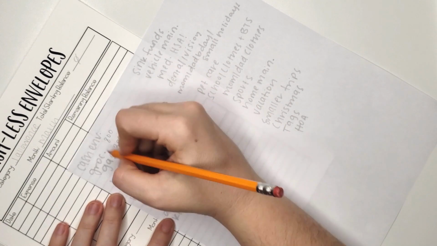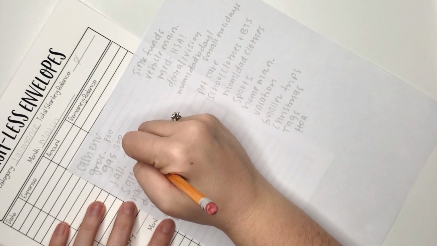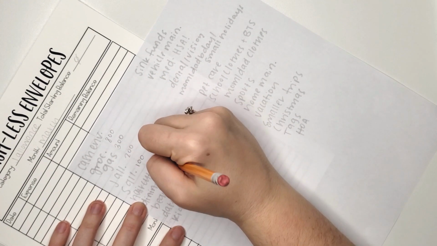And then for mine, I really don't need that much money, y'all. I'm just gonna do 100. Haircuts, I don't get my haircut monthly, but for the boys to get their haircut and my husband, it's probably $75 a month. Dining out once a week, probably $100 a month.